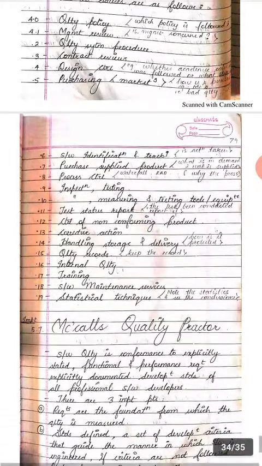Now, from this 4.0 to 4.19, maybe a few clauses are not applicable to your product, but whatever is applicable shall be checked. Only then you can get ISO 9001 quality standards.